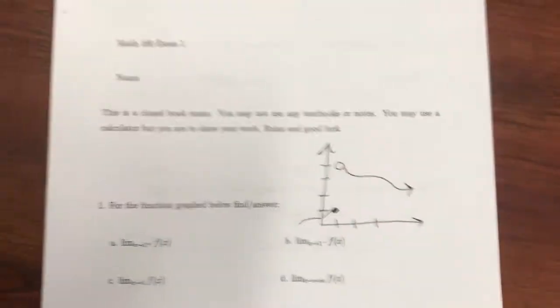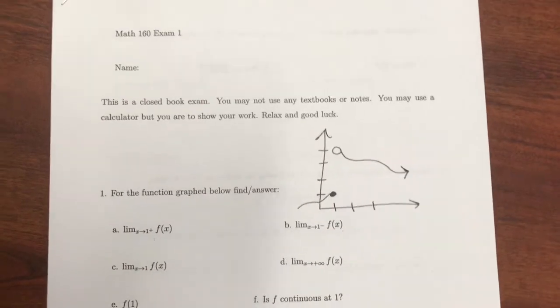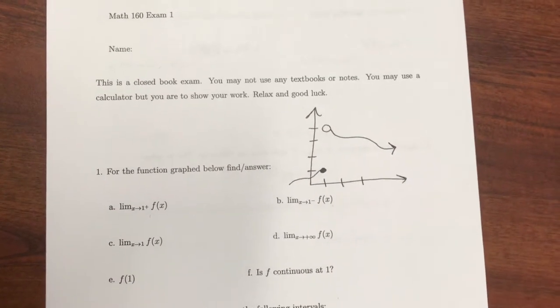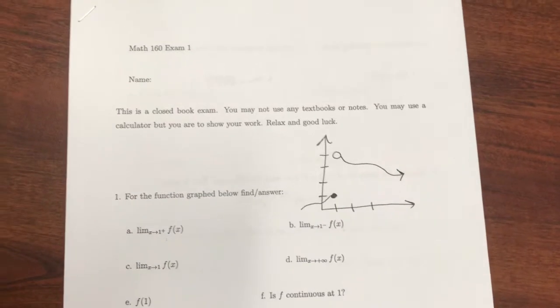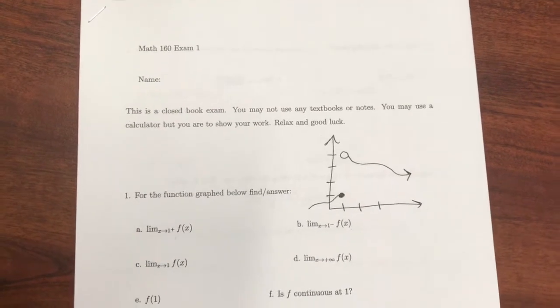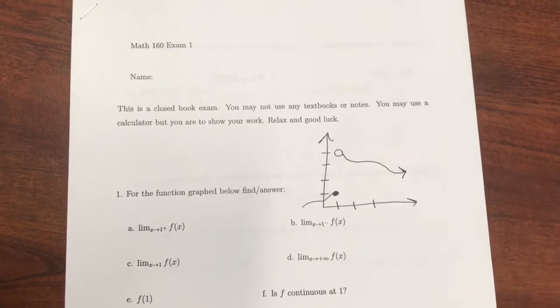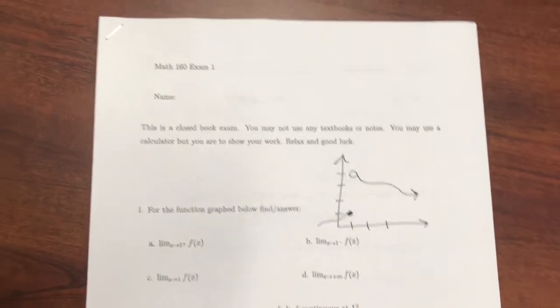All right, this is a calculus practice exam. This is pretty much what you should expect the test to look like, given a few changes. I'm going to go through the whole thing and explain everything best I can. Hopefully my camera work isn't awful. It probably will be, but let's see.